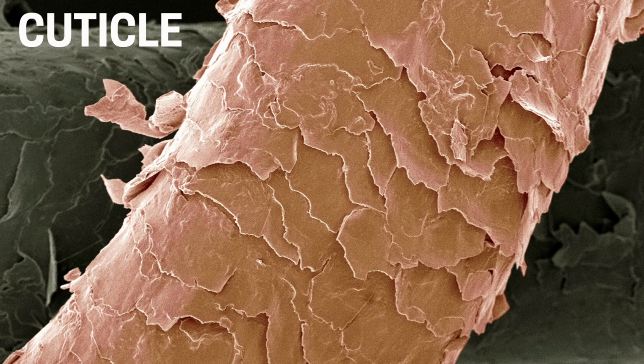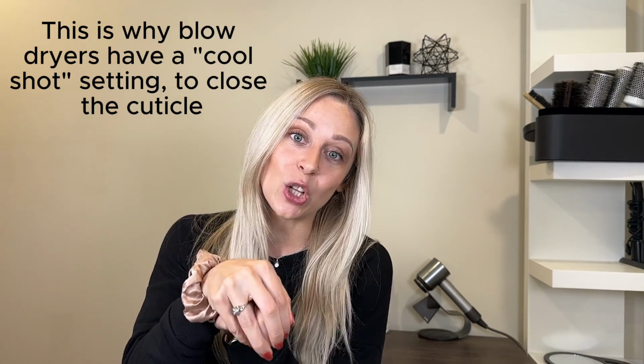Now, if we were to look at a single strand of hair under a microscope, you would see that the cuticle resembles fish scales. And these scales open and close. This is similar to the pores on your skin that open and close with heat and with water. And the cuticle of your hair reacts the same way. Heat and steam is gonna open it up, while cold and drying the hair is gonna close it shut.